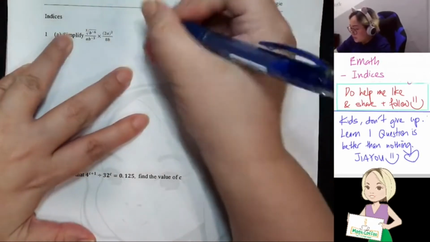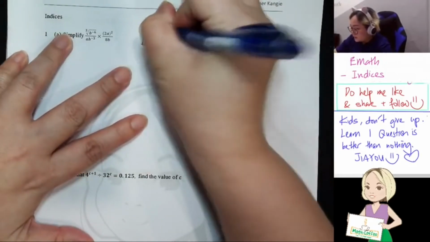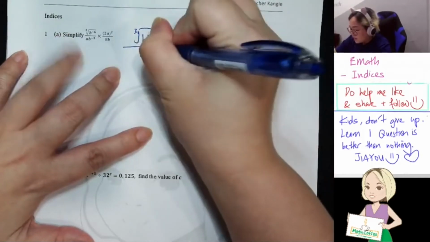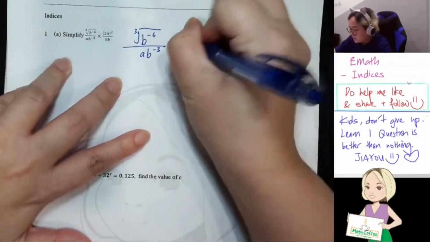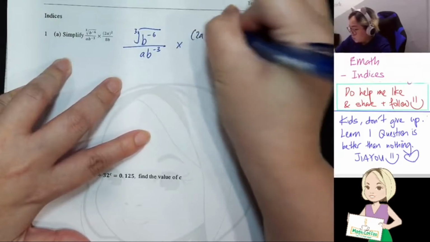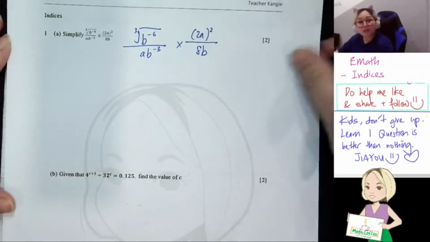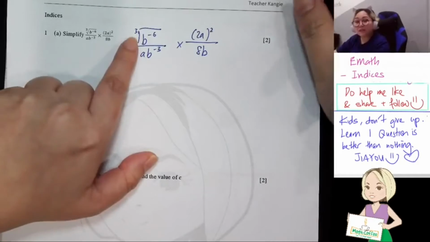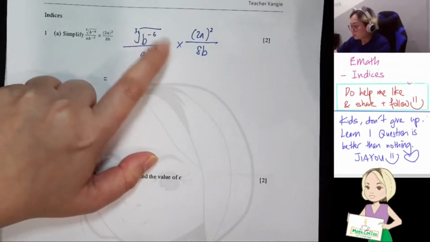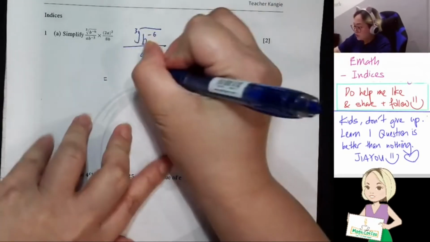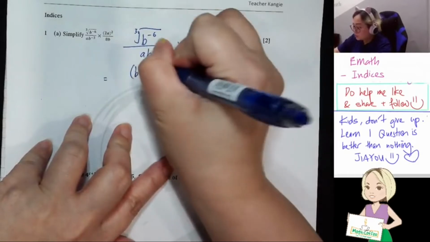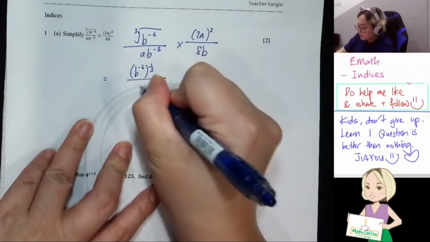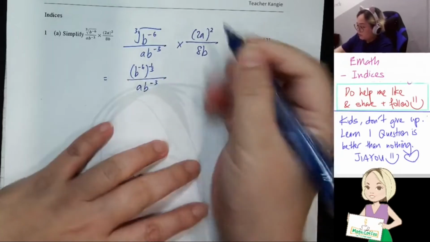So I'm going to write out here (b^-6)^(cube root) over ab^-3 times (2a)^2 over 8b. Okay, this is the question. So you need to know that cube root is to the power of 1/3. So we're going to change this to the fraction. So it will be b^-6 to the power of 1/3, because cube root is 1/3. So ab^-3 just remains first.